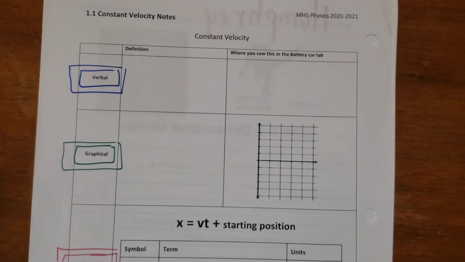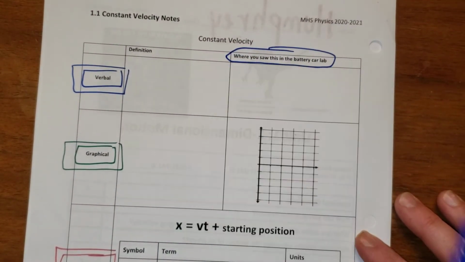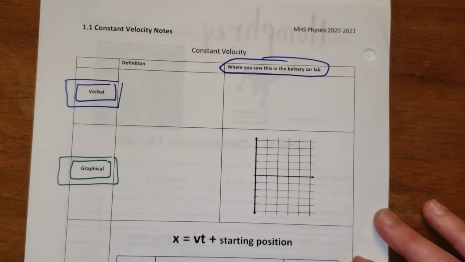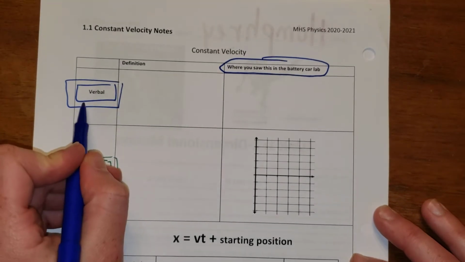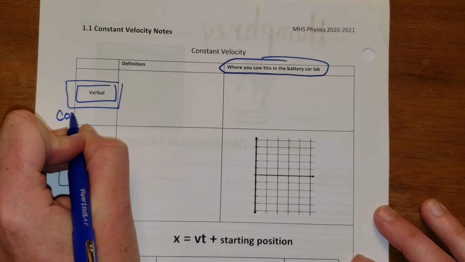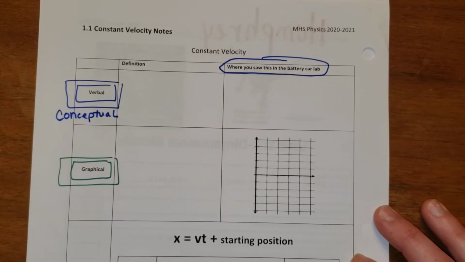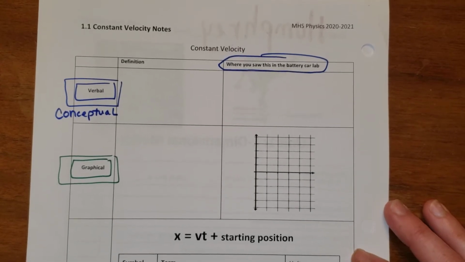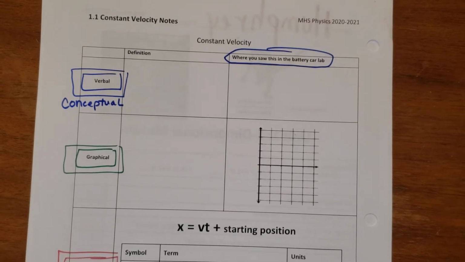So first thing you're going to see is it says where you saw this in the battery car lab up here. Well, we didn't do a battery car lab. And so I'm going to help you fill in that section just a little bit. In the verbal section, which we also sometimes refer to as the conceptual section, when we're talking about a constant velocity, we're talking about an object that is going just one speed, not going faster, speeding up, not slowing down, but one speed the entire time.